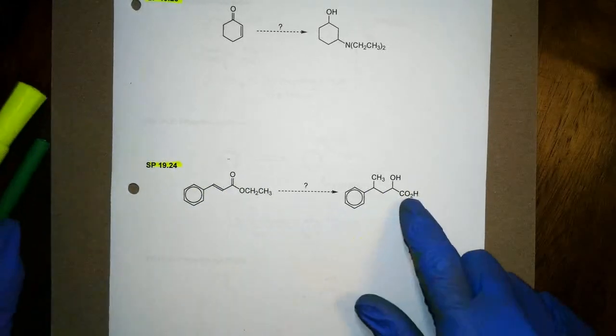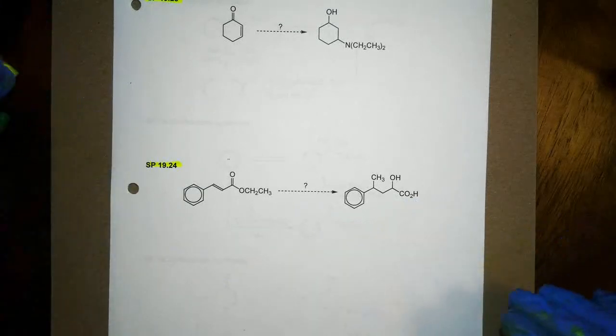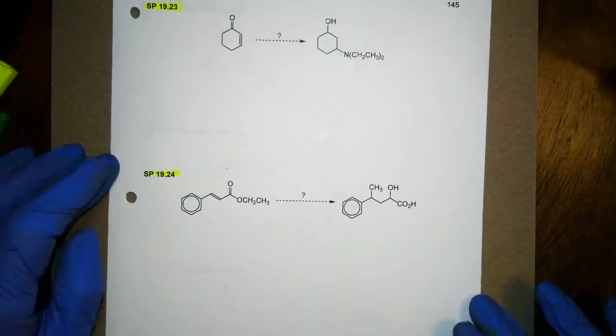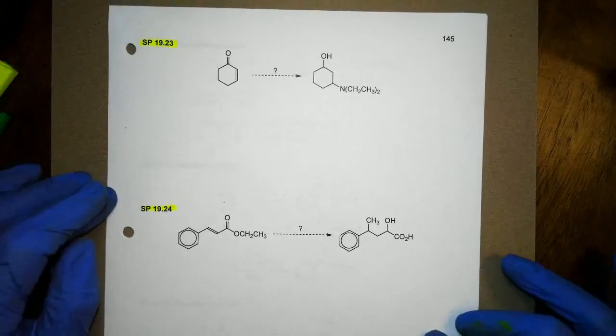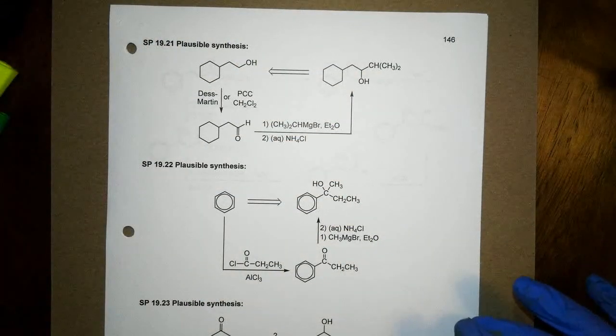hydroxy carboxylic acid. Now, for me to go through this step by step with you would just be very time consuming. So what I've opted to do is go ahead and look at the answers with you and just show you how I went about it.